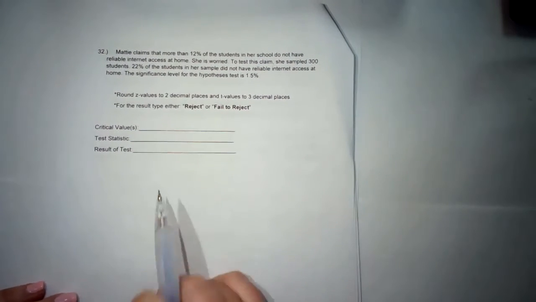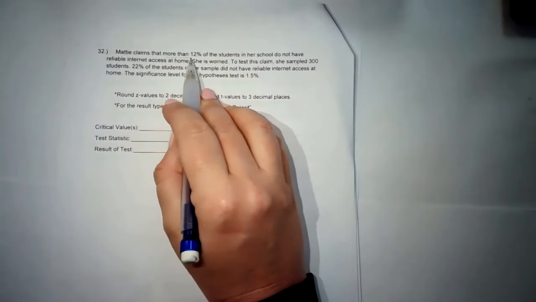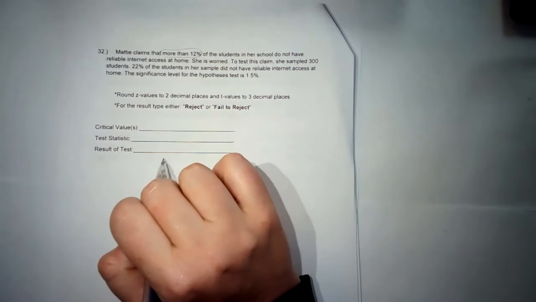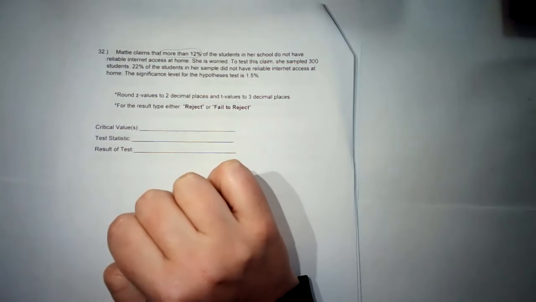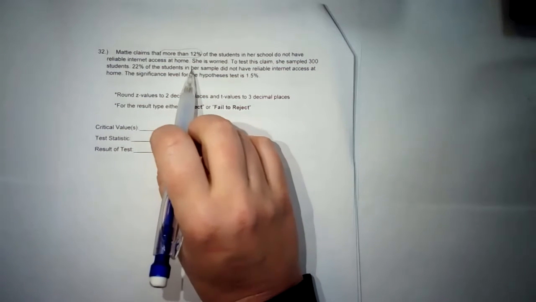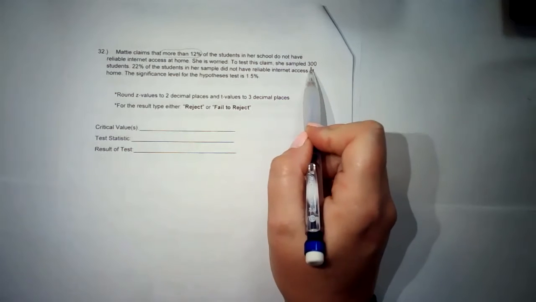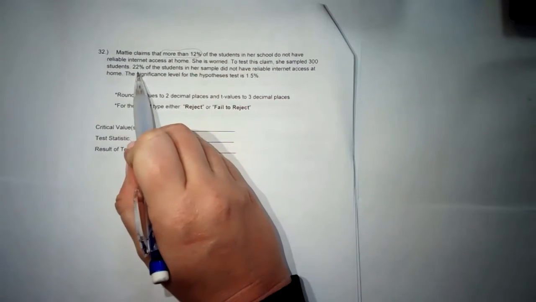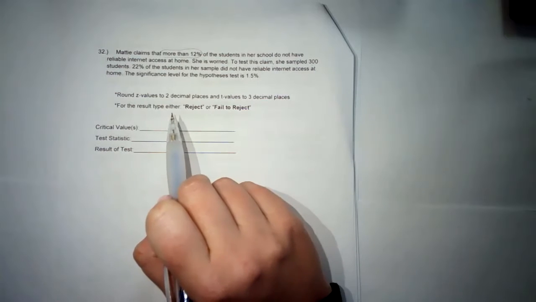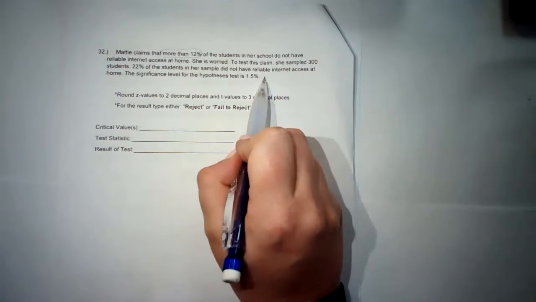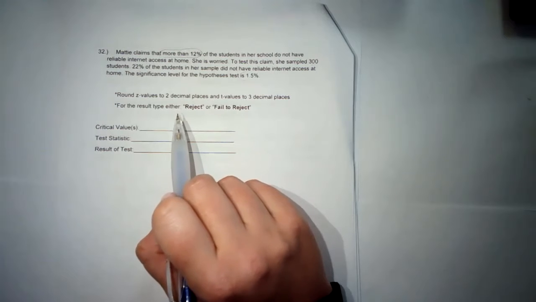All right. Now we have Maddie. She's claiming that more than 12% of the students in her school do not have reliable internet access at home. She is worried. To test this claim, she sampled 300 students. 22% of the students in her sample did not have reliable internet access at home. Here's the significance level. Okay, I think this is pretty clear, but what kind of test do we have here?